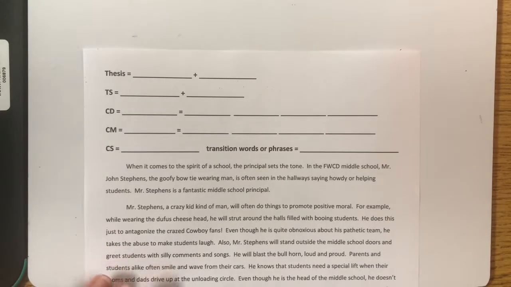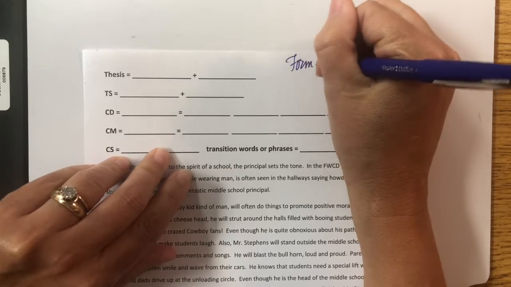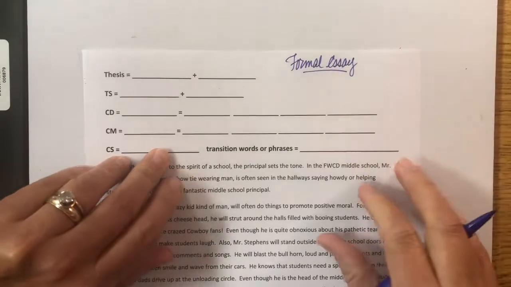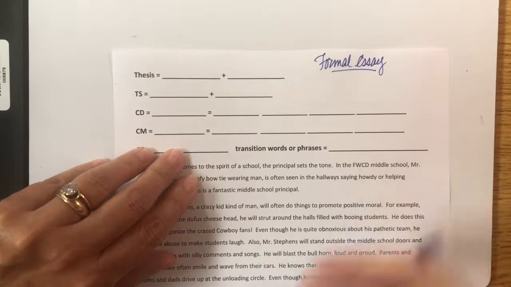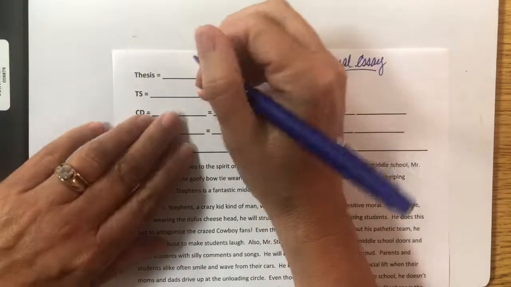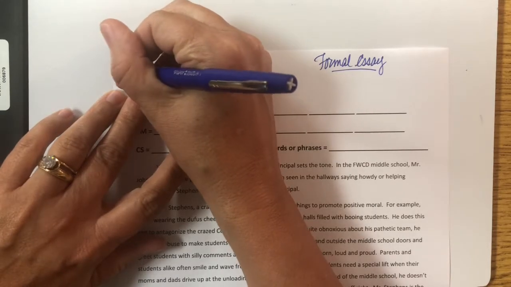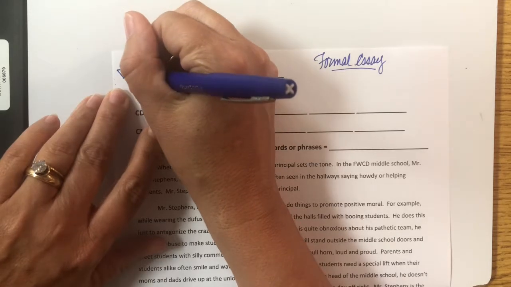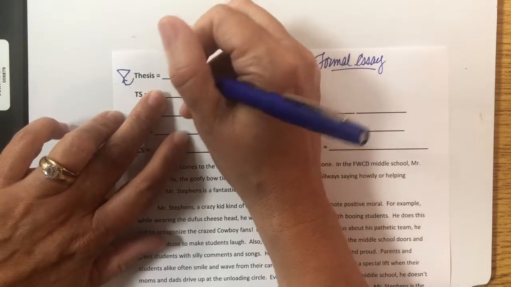All right, now we are going to review the parts of a formal essay. So I'm going to write formal essay up here, because there are essays that are not written this way, but you're in a 7th grade English class, and this is how we write a formal essay, and we're going to practice one today. So we know that the thesis, I'm going to draw a little tiny introduction paragraph over here, broad to specific. We know the thesis goes right there at the very end of the introduction paragraph.